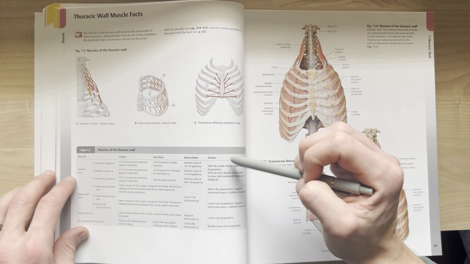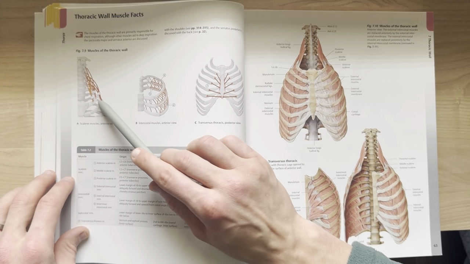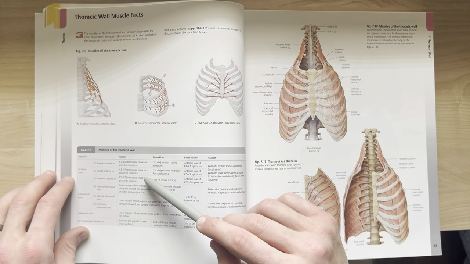They have the same function. The middle scalene muscle, number 2, C3 through C7.